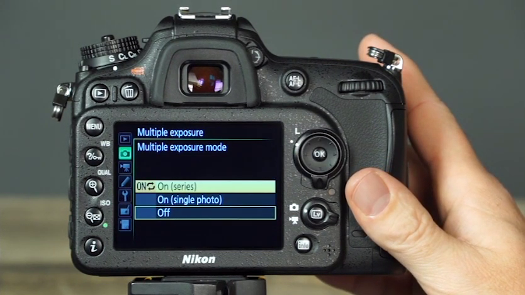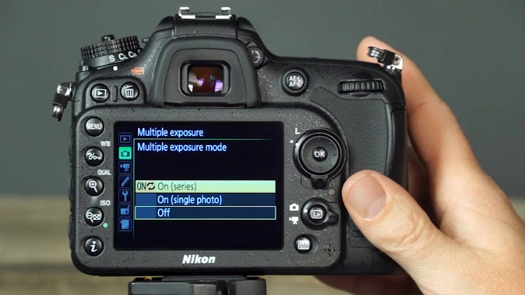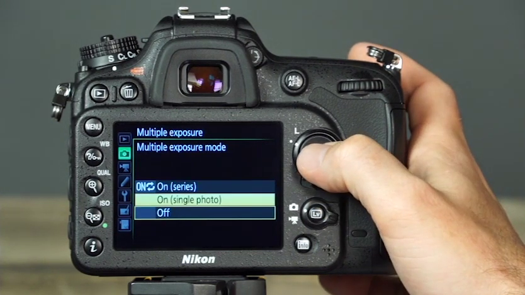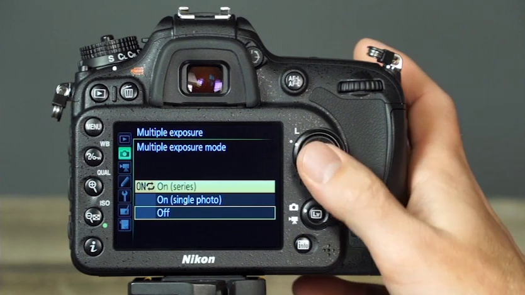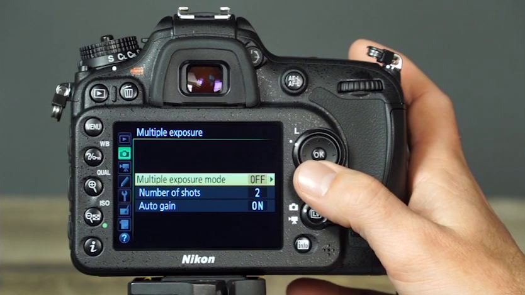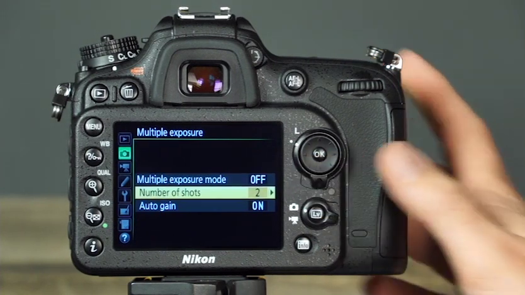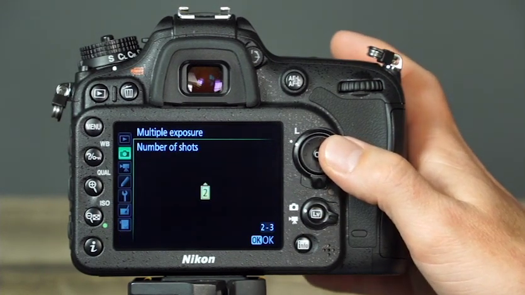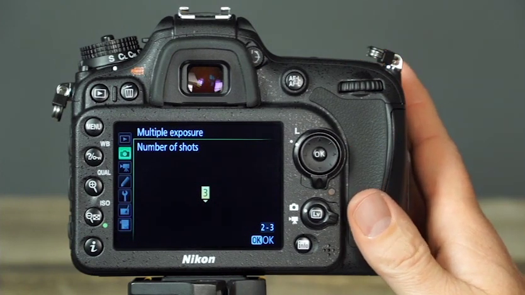If you'd like to record just one multiple exposure image, you'll want to select On Single Photo. If you select On Series, you can take consecutive multiple exposure images until you return to the multiple exposure mode menu and select Off. The next option in the multiple exposure menu is Number of Shots, where you can choose to have 2 or 3 images superimposed.